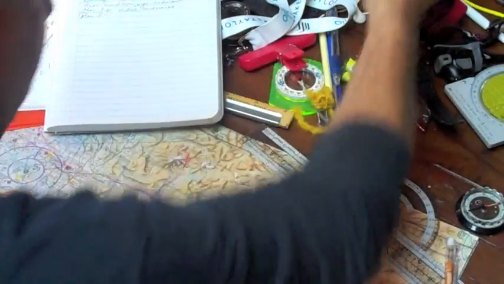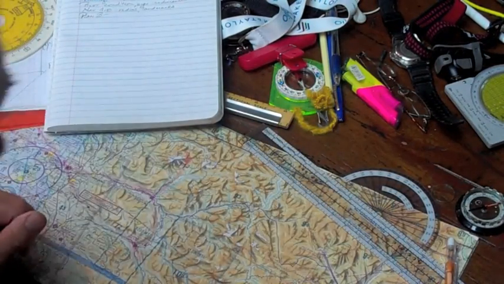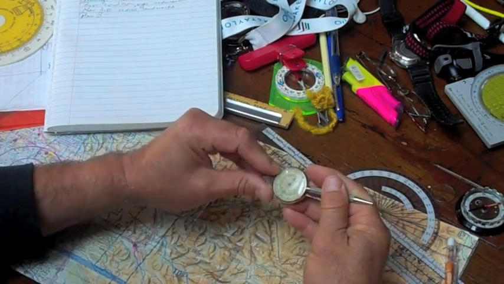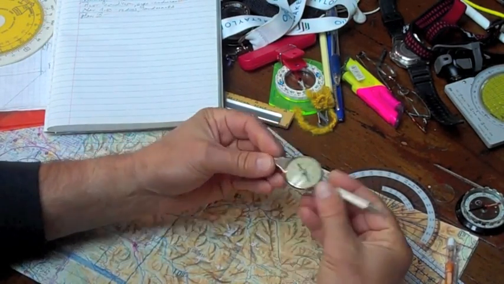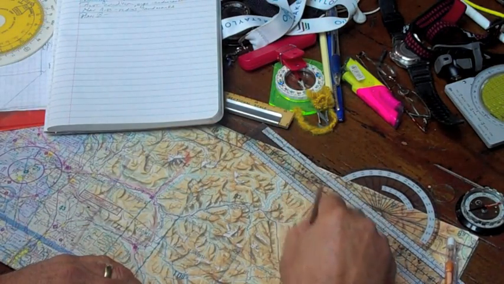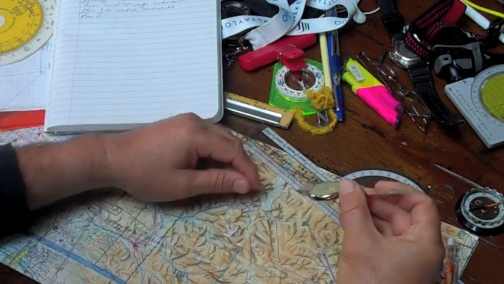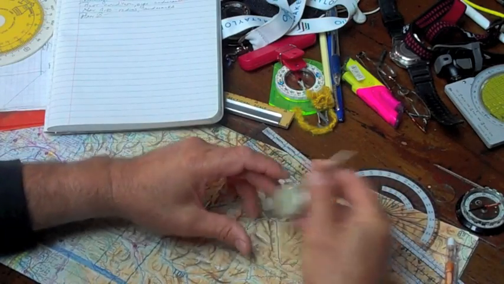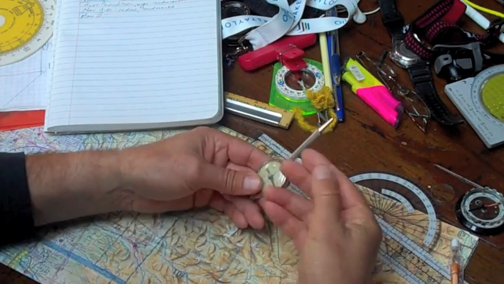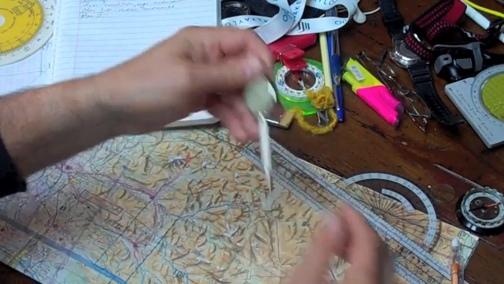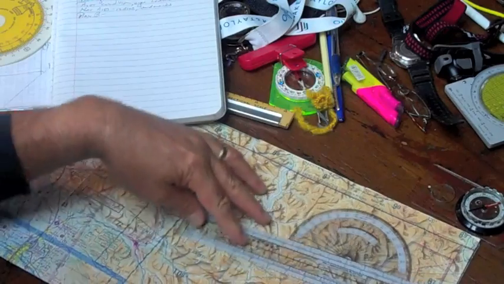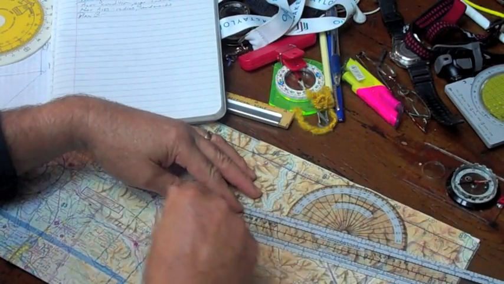Now we want to measure our distance, because if we don't know how long it's going to be, we can't calculate our fuel or time or anything. So one very popular gadget is one like this, and it rolls around and it measures on a scale that you can track against your ruler, and then, using the scale on here, you can determine how many miles it is. Instead of having to draw a bunch of short lines, you can use this device.